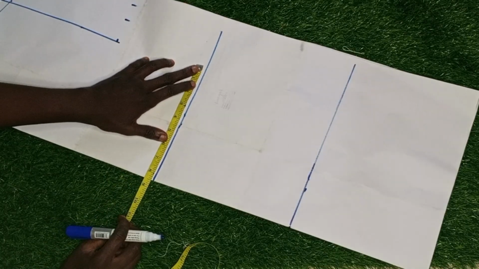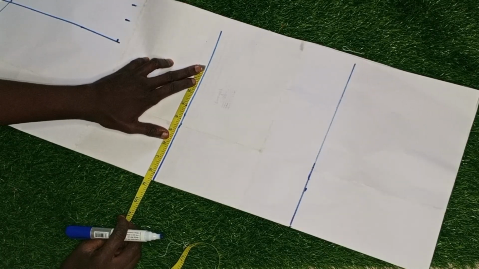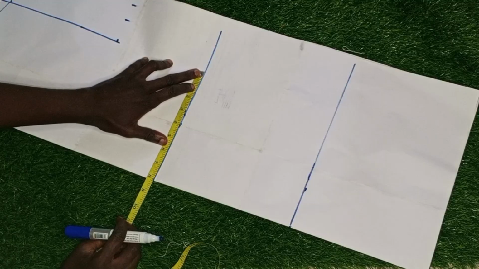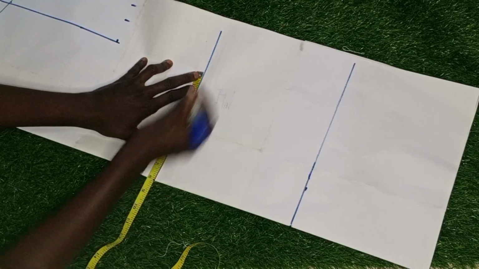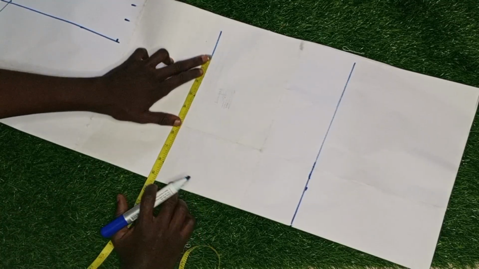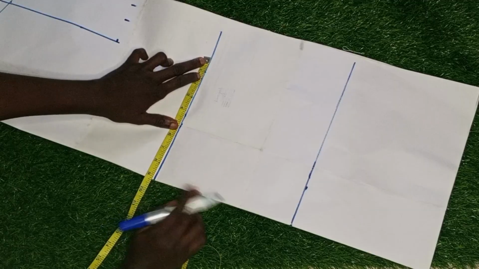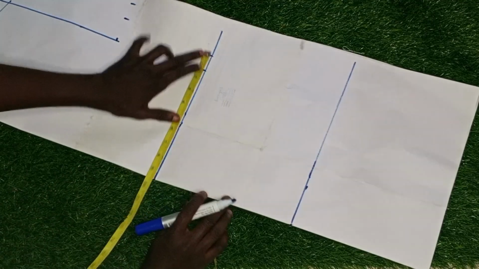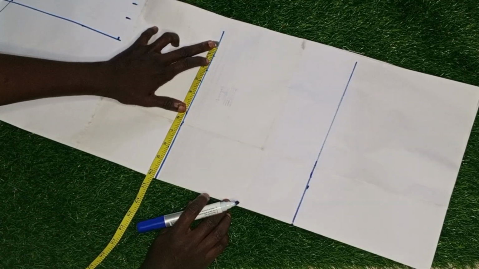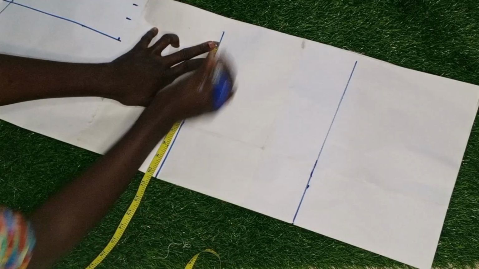Then here, waist divided by 4, my waist circumference divided by 4. And this pattern will have that. So I will add 1 inch seam allowance.